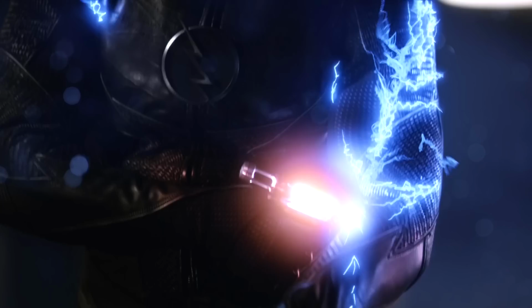The TV show hasn't really explained the nature of Zoom's powers, why it is that he has blue lightning, and if his powers work exactly the same as Barry Allen's. I think for the sake of simplicity, his powers are very similar to Barry Allen's, but there's some twists where he's not able to naturally take Barry's speed.